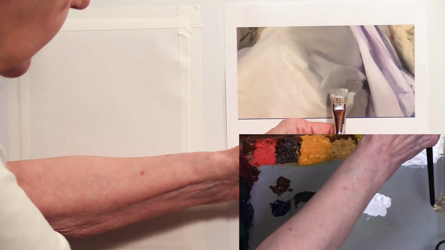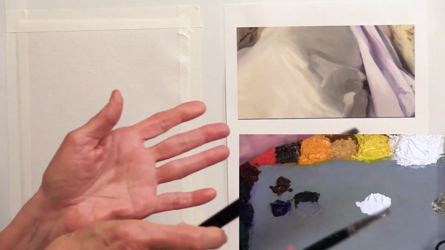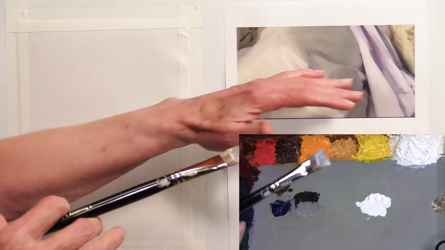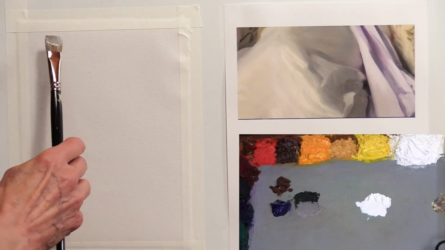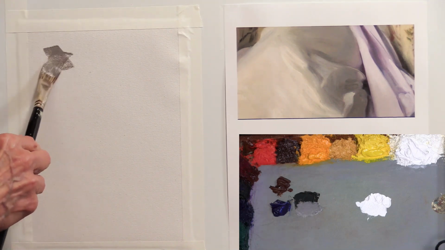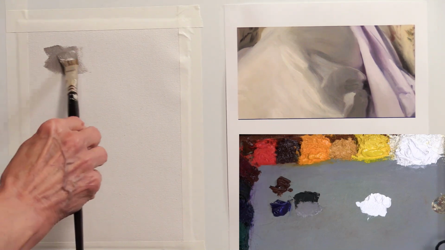Check it in your brush. Compare the value of the paint in your brush with the value of whatever you're going for. And now this is not for fabric. This is technique. This is method. Holding the brush, not straight out like this, but holding the brush at almost a 45-degree angle so the paint goes on smoothly.